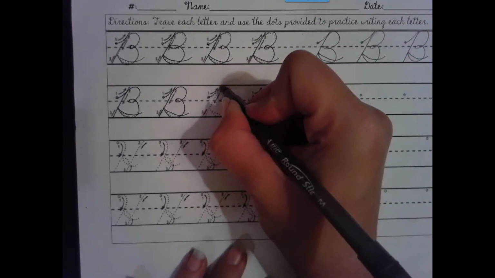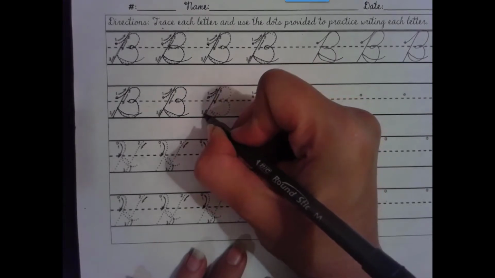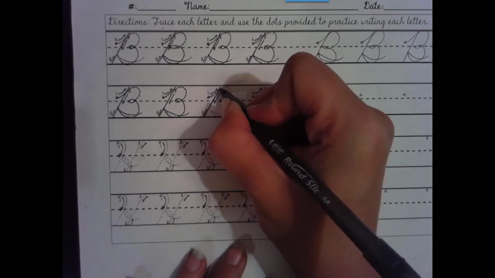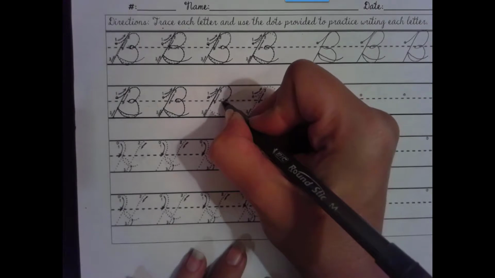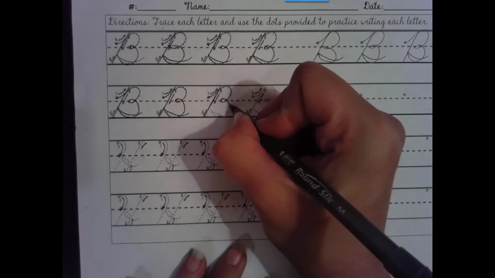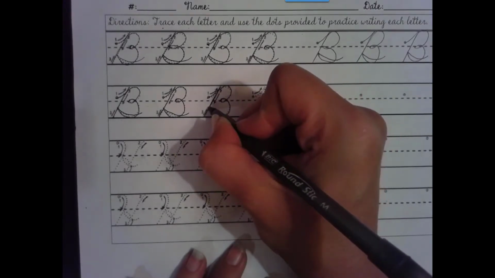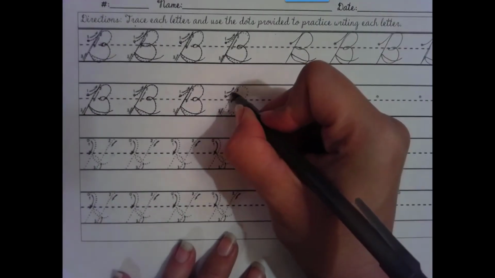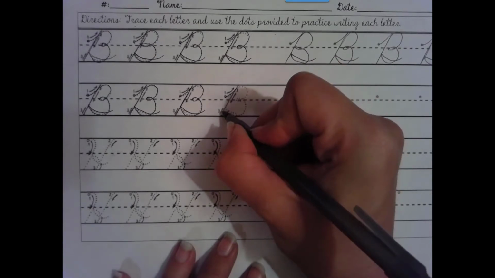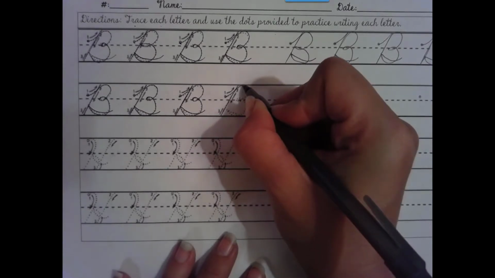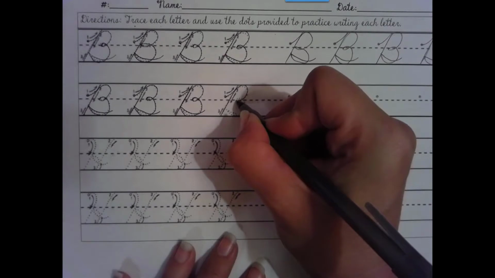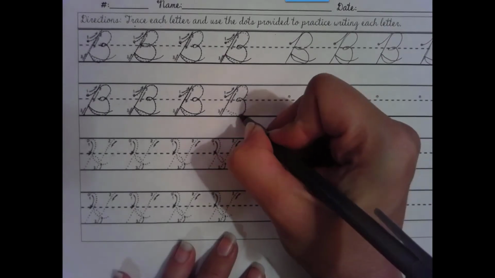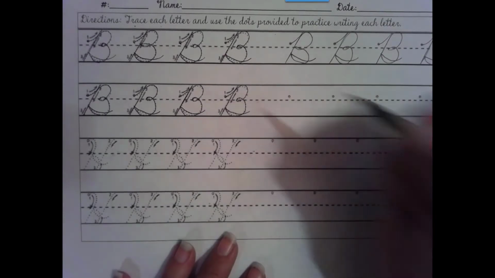Starting dot, go to the top, slant down, retrace, make sure your loop touches that top, make your loop, circle, touch, come across. Starting dot, slant up, slant down, retrace, touch the top, make your curve, loop, curve, touch, come across.